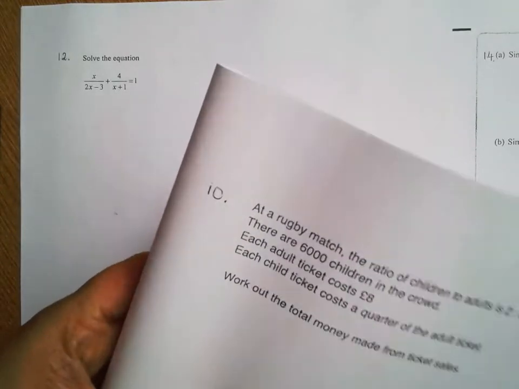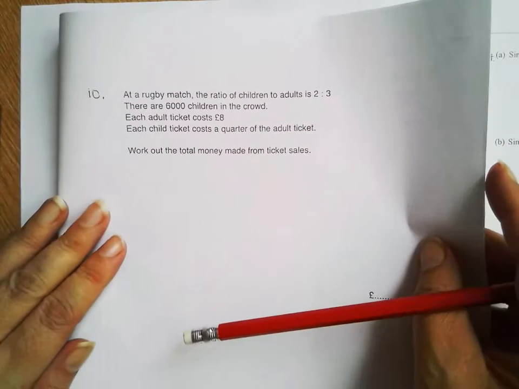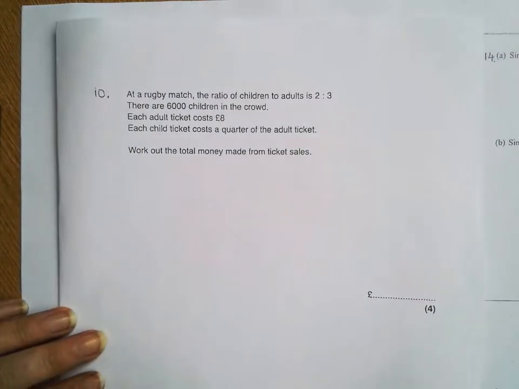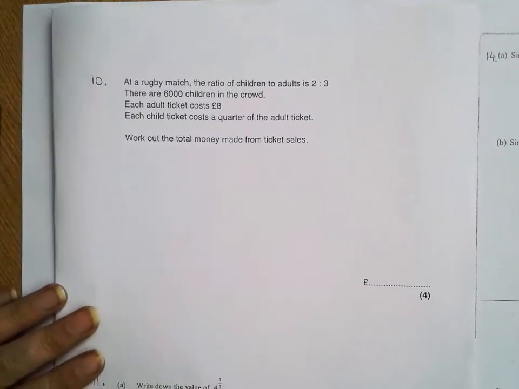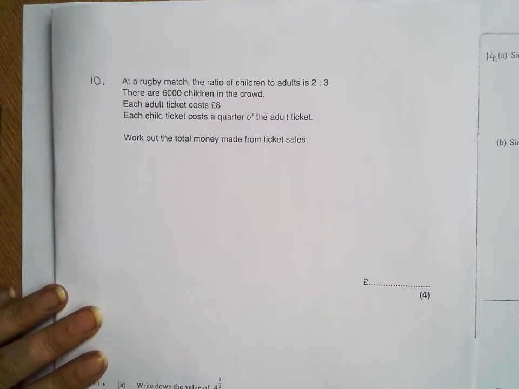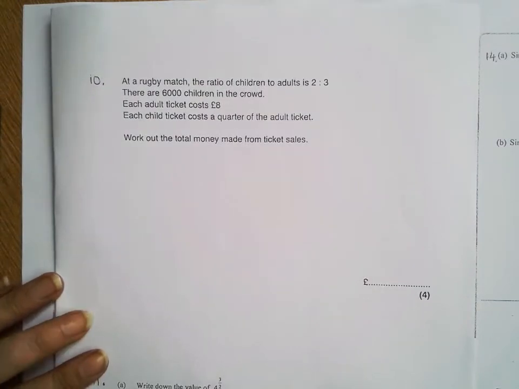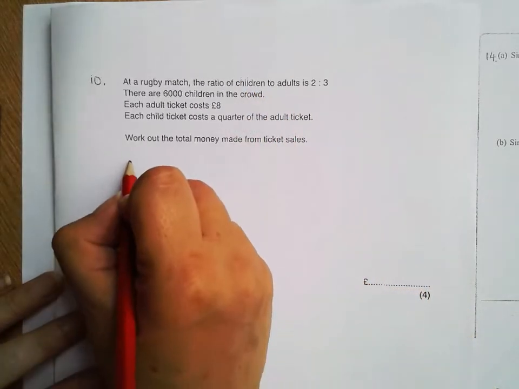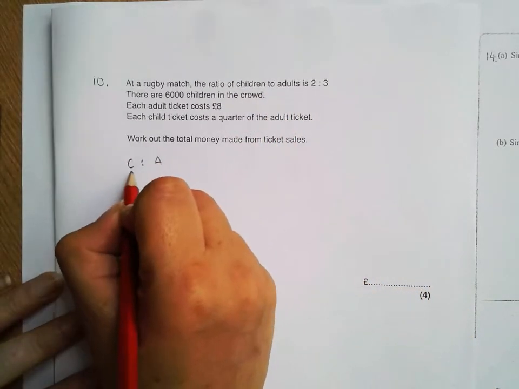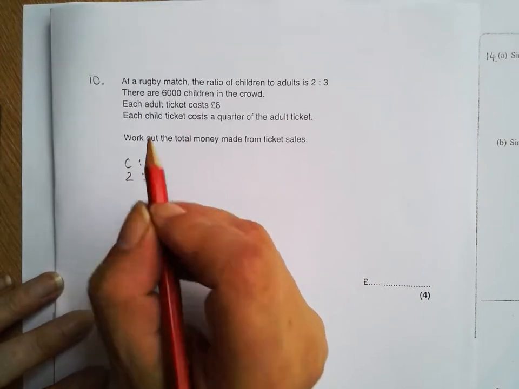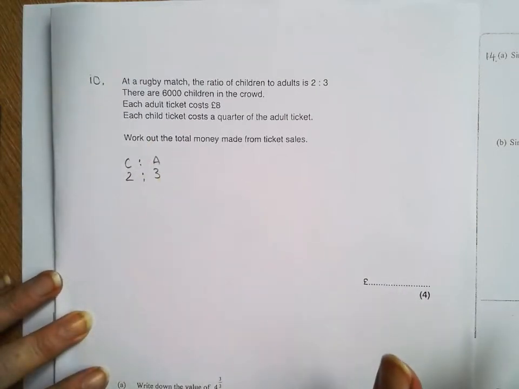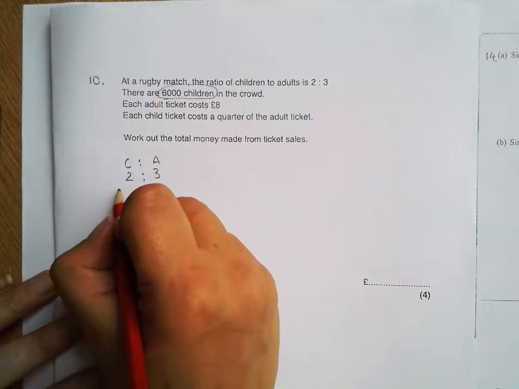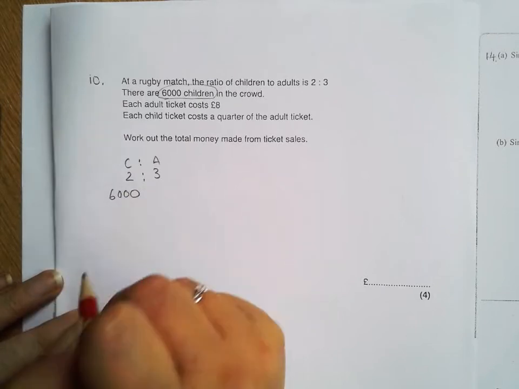Question 10 is a combination question, so it starts off with information about ratios, and it then asks you to calculate some values and so on. So for this, I first of all need to look at the ratio. So my ratio of children to adults is 2 to 3. Now I'm not being given the total amount of people there, I'm just being given the total of the children in the crowd at this point, so that's going to be 6,000.